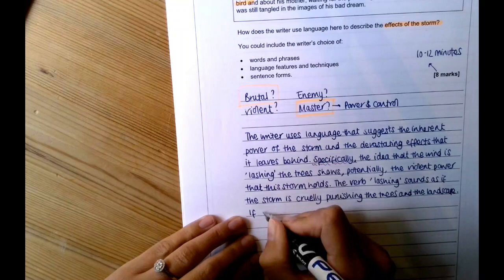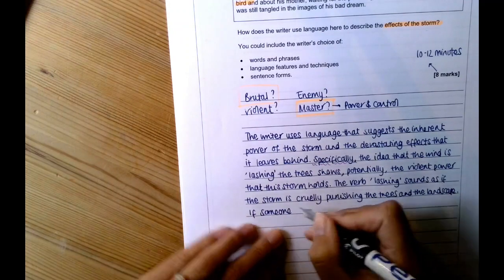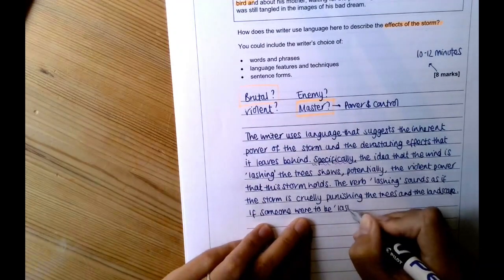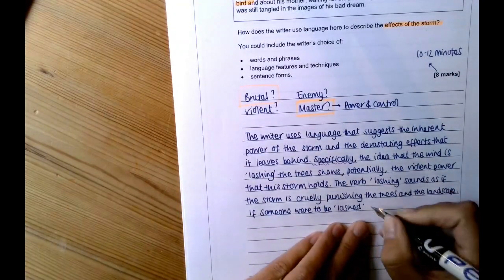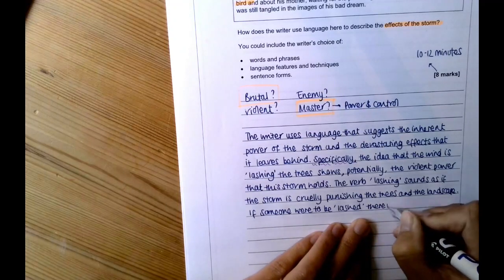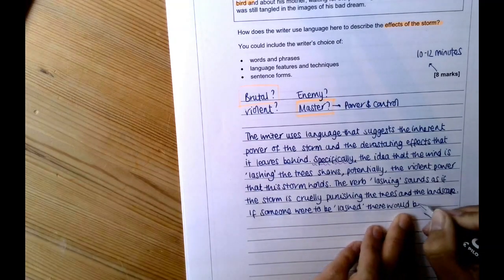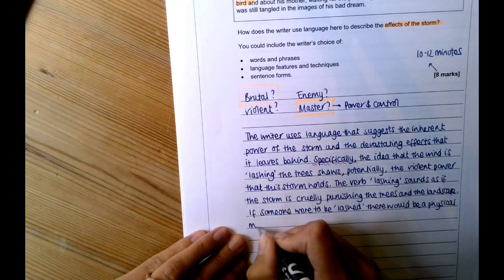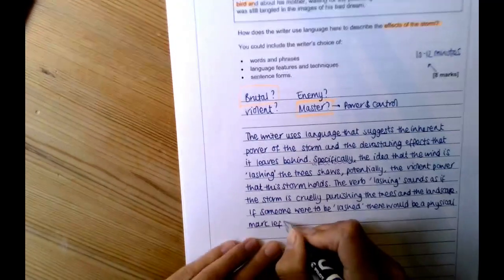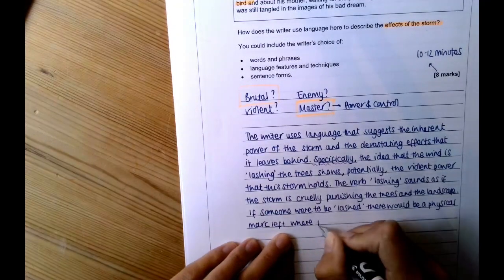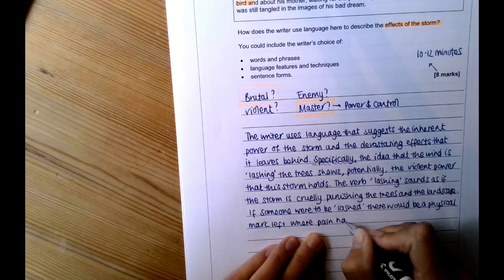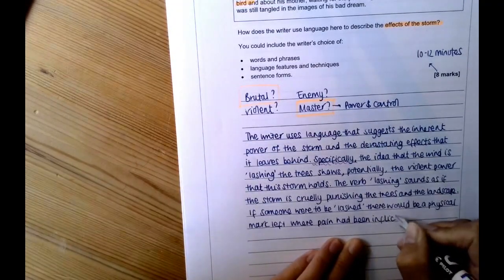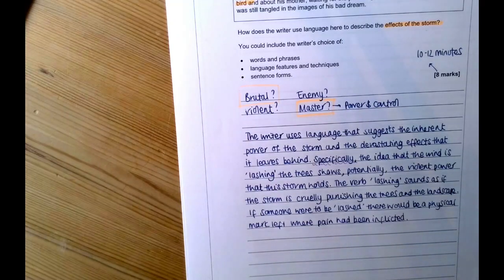If someone were to be lashed, there would be a physical mark left where pain had been inflicted. Okay.